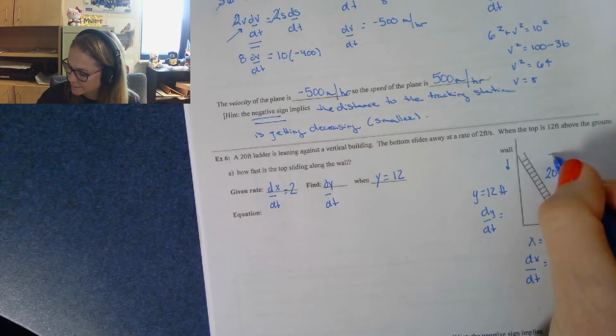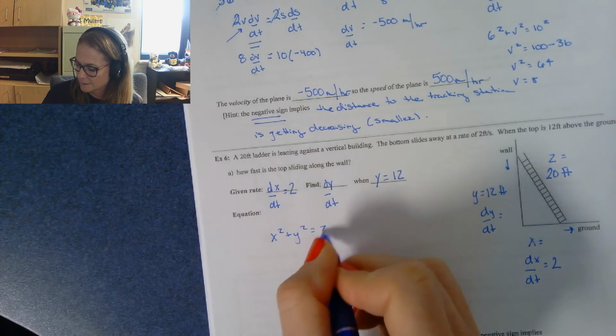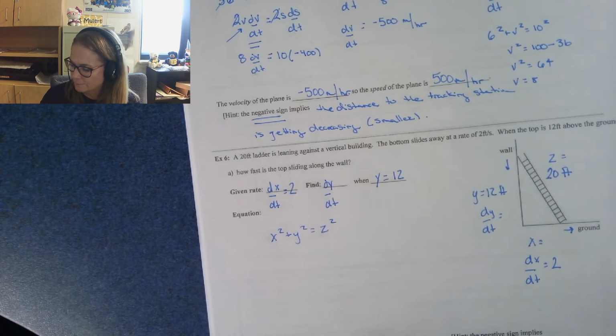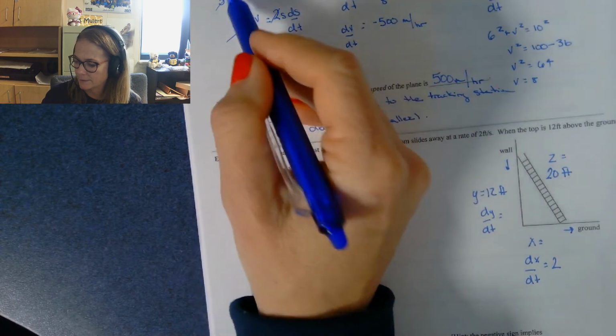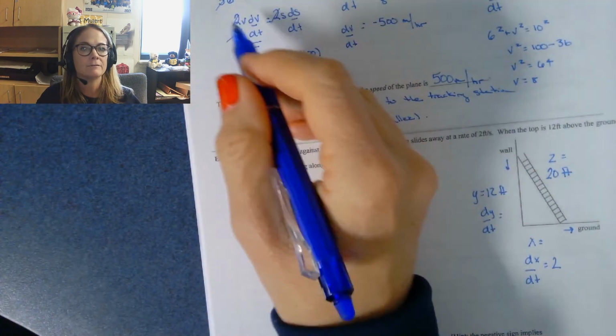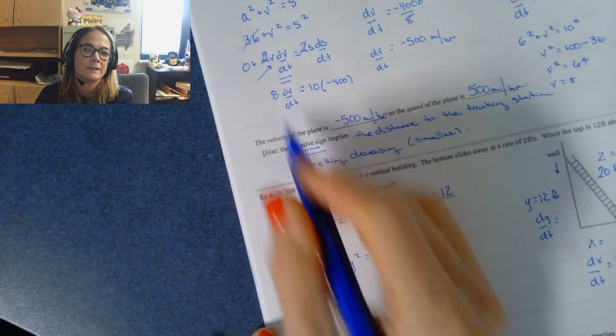So let's call this z. x squared plus y squared equals z squared. This time I'm going to forget to plug in my constant. Up here I got my constant in right away, and it differentiated to 0, and that's great. Now I'm going to forget to do that just so you can see how that looks.